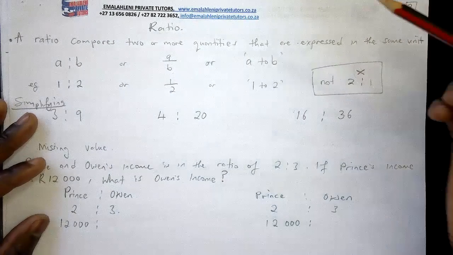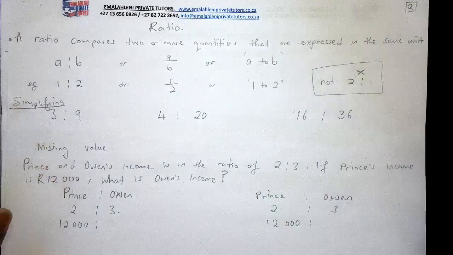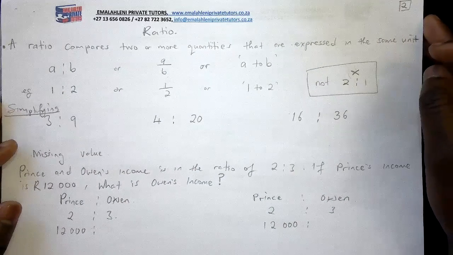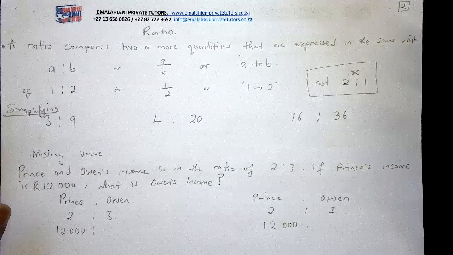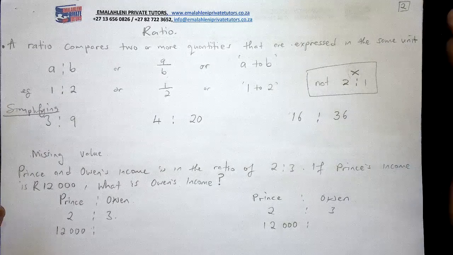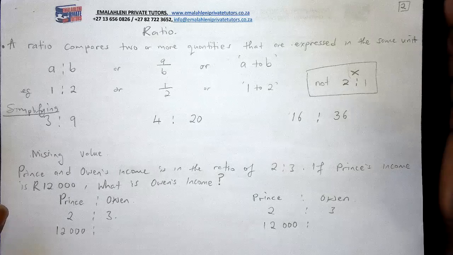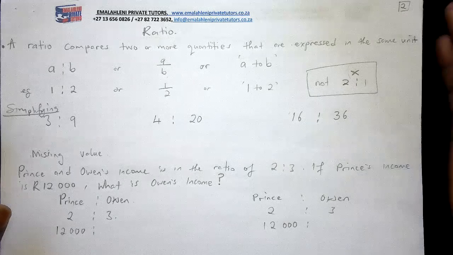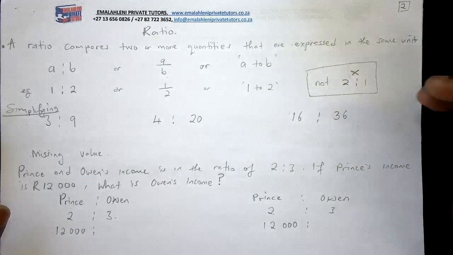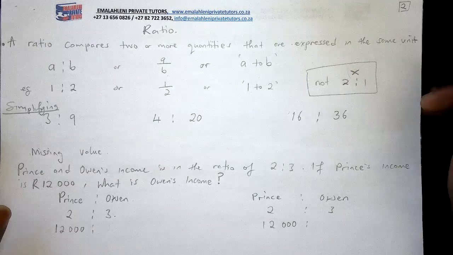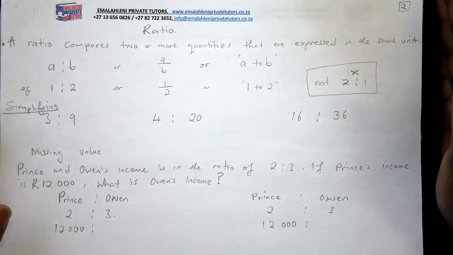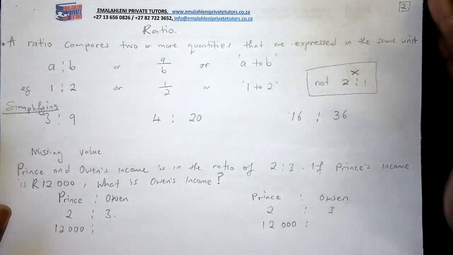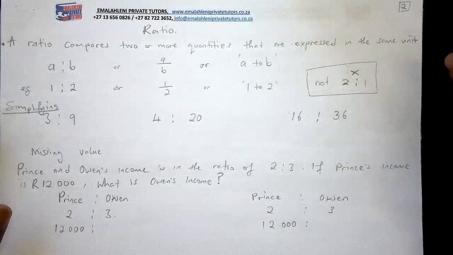So what it means is that if maybe you and your sister are sharing something, we are saying if you receive 1, your sister will receive 2. So if you receive 100 rand, your sister will receive 200 rand. For every 100 rand that you receive, she receives 200 rand. For every 10 rand that you receive, your sister will receive 20 rand. So it's 1:2. That's what it means when we say 1:2.